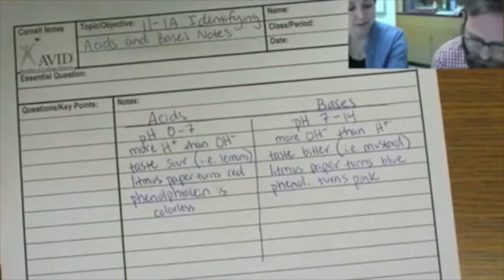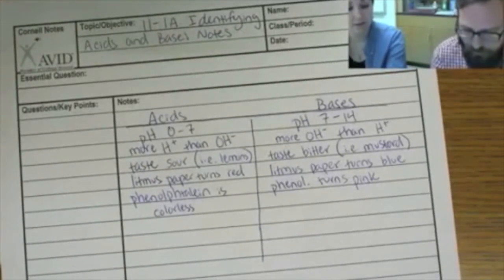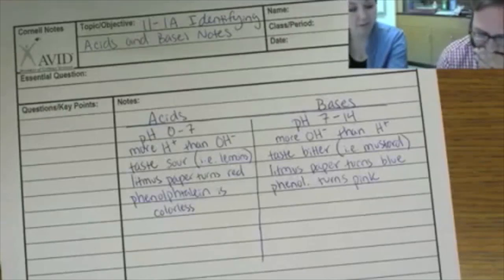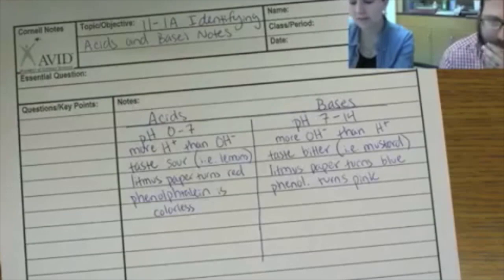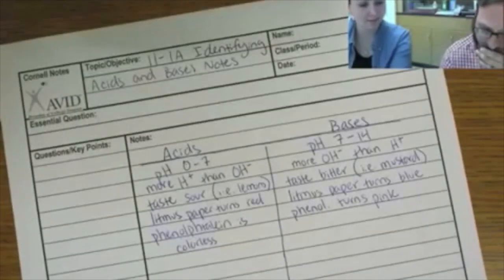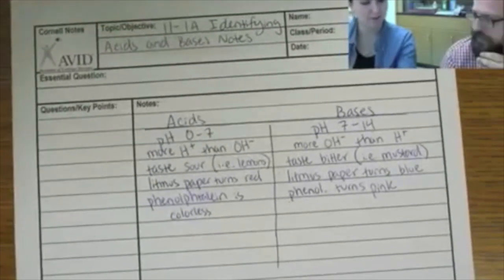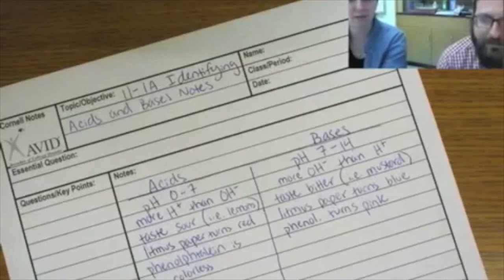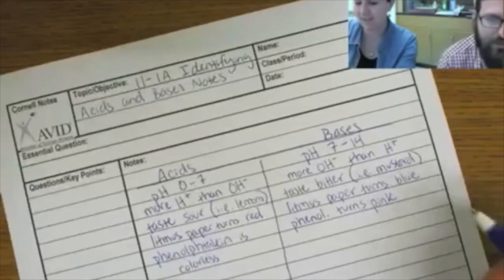So we said acids are sour, but how do they feel? Well, bases, for example, feel slippery. Acids feel squeaky. If you ever rubbed lemon juice, it's not really sticky, but it kind of feels like it's squeaking between your fingers.